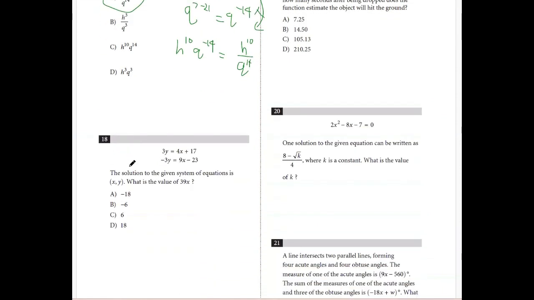Okay, the solution to the given system equation is xy was a value of 39x. I'm gonna go ahead and get rid of this minus 3y here. So what I'm gonna do is I'm gonna add this up. 0 is equal to 13x minus 6. And 13x is equal to 6. How do I go from 13x to 39x? Just multiply by 3. So 18. D as in David is the correct answer choice.